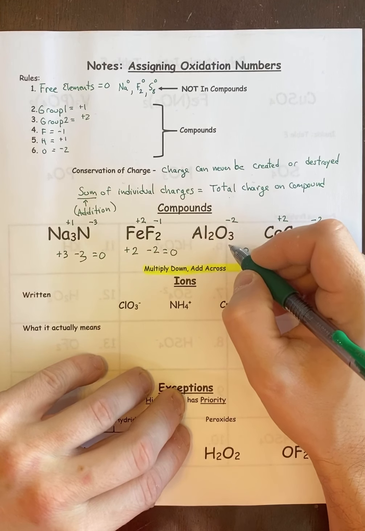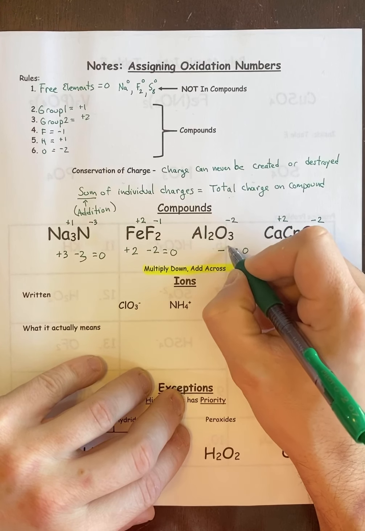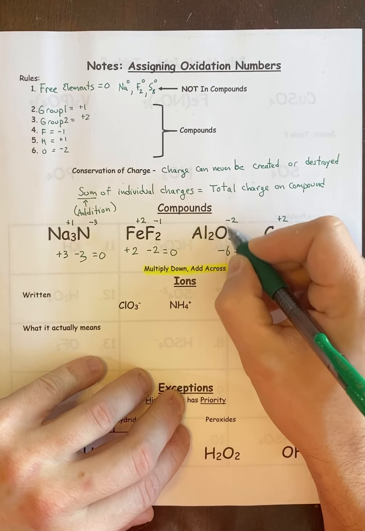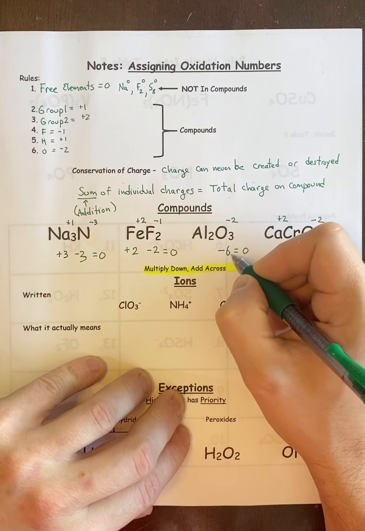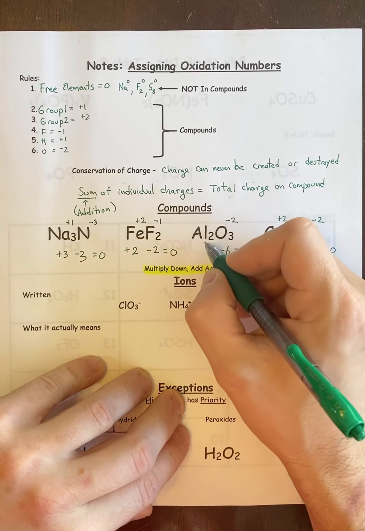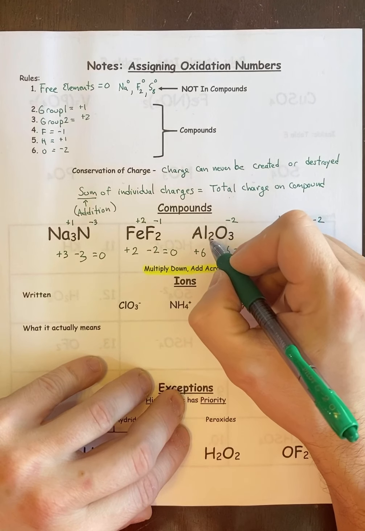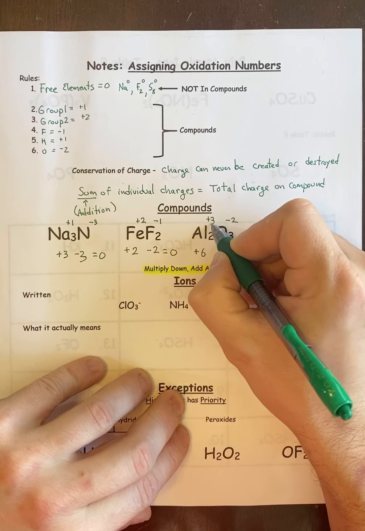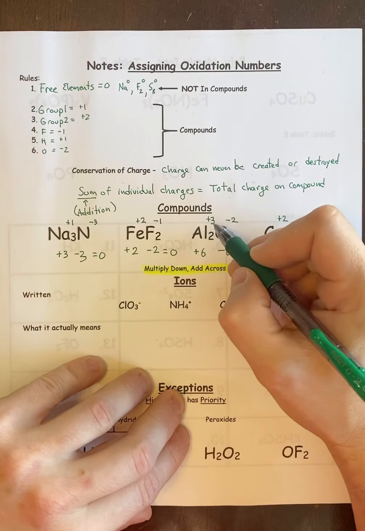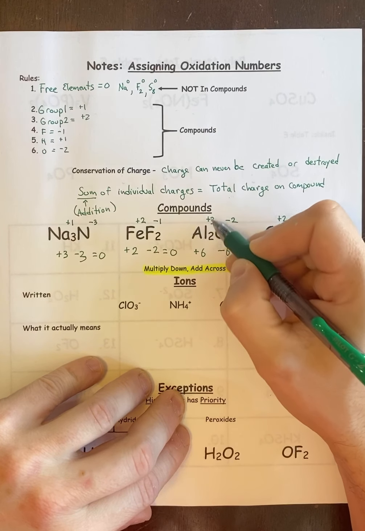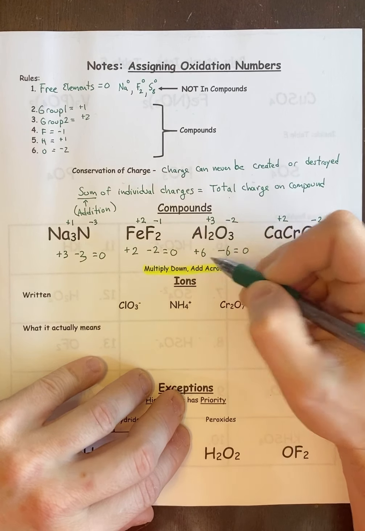So oxygen gives me negative 6 because there's 3 negative 2's. If I multiply them together, I get negative 6 total from oxygen. So Al is going to give me plus 6 to make it equal 0. Well, since there's 2 aluminum, they are going to give me plus 3 each, because 2 plus 3's give me my plus 6. That's multiply down: 3 times 2 is 6.